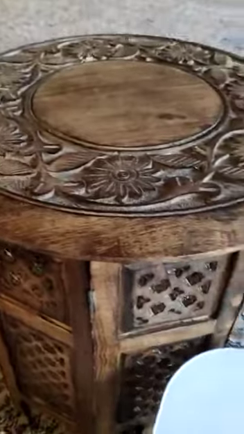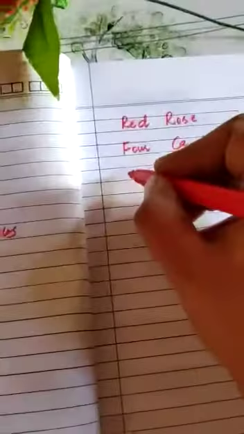Okay, my dear students, I have some candies for you. Look, these are 4 candies. Let me write 4 candies. Okay dear students, I have a table over here. It is round in shape. So round table. And I have this notebook. This is big in size. You can see it. We can write big notebook.